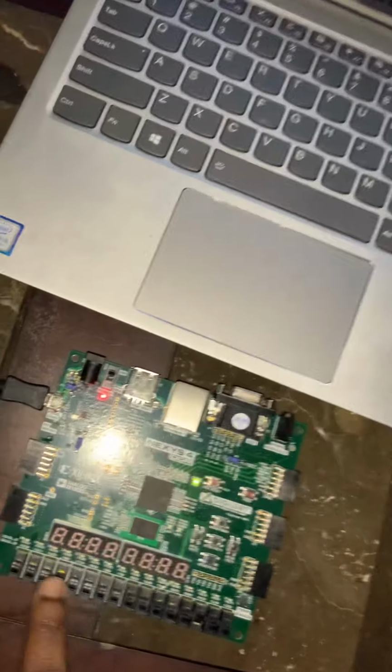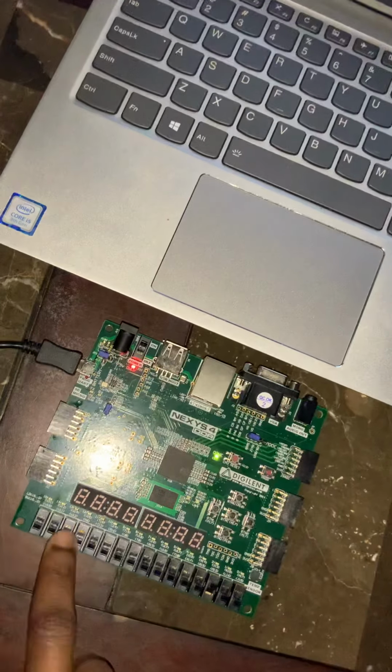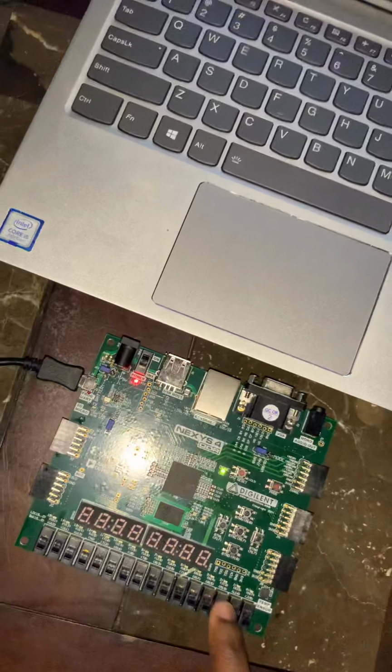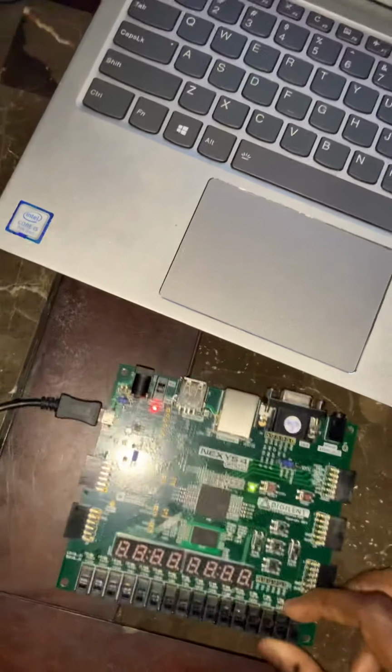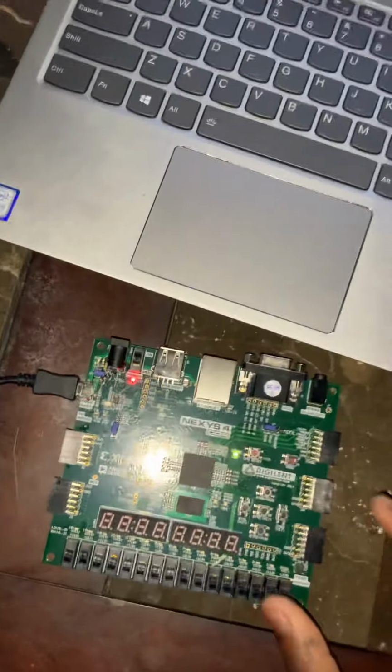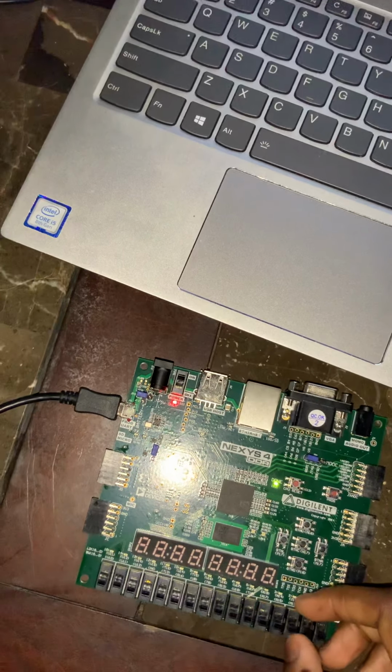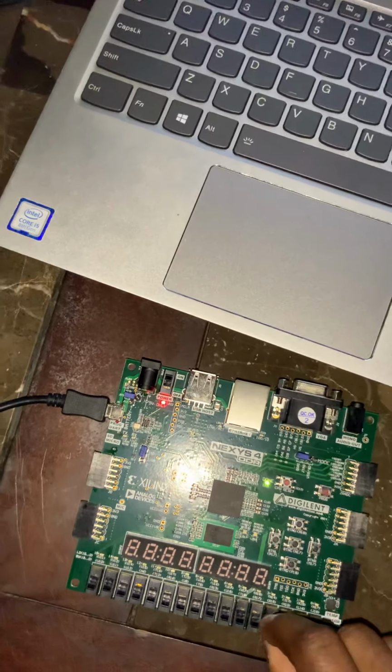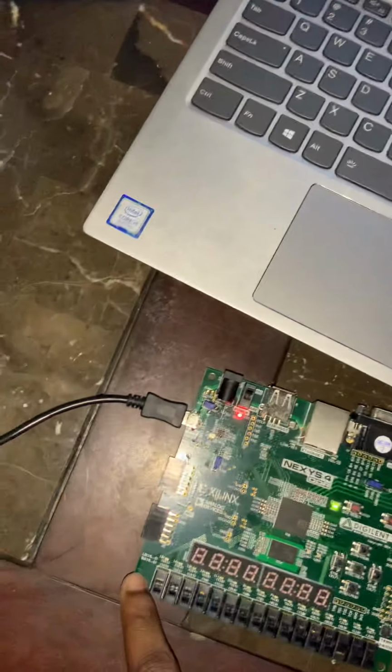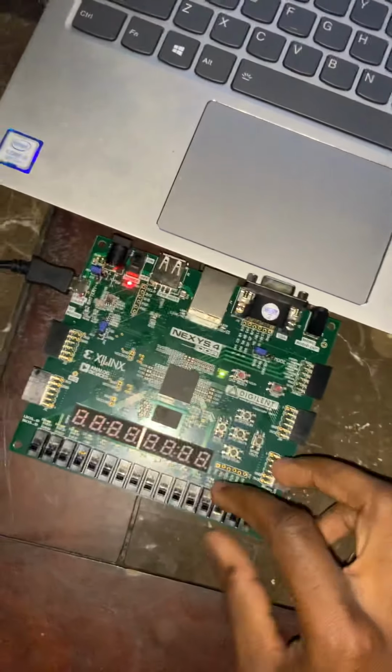The first 6 are A, the next 6 are B, and then control. Let's go and test addition first. 0, 1, 0, 0, 1 control. If not, let's try something very simple like 1 plus 1.